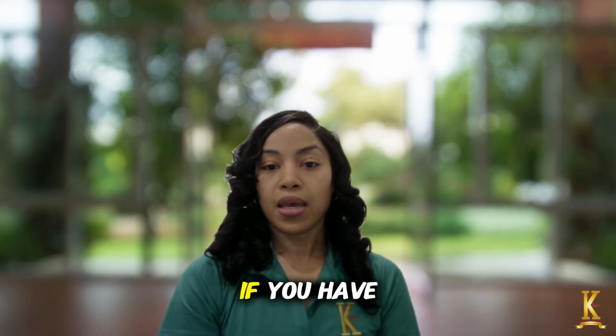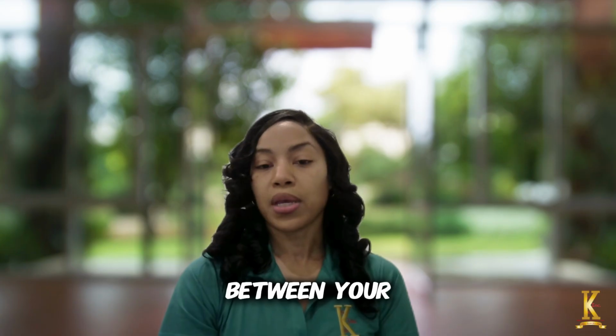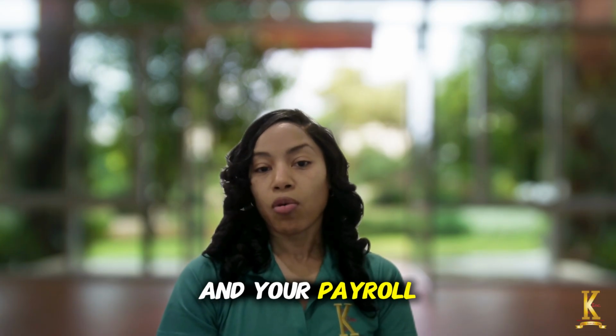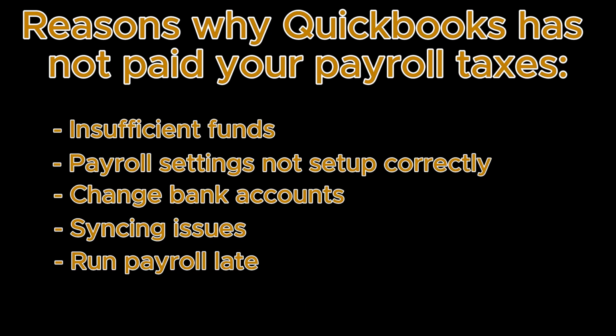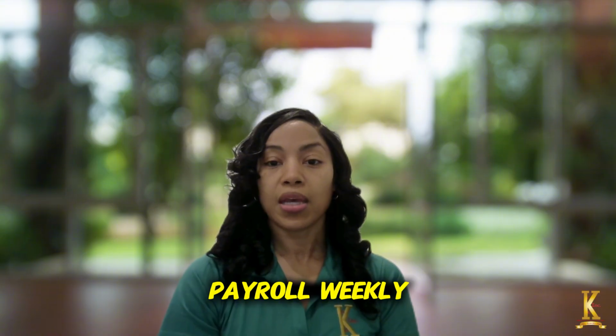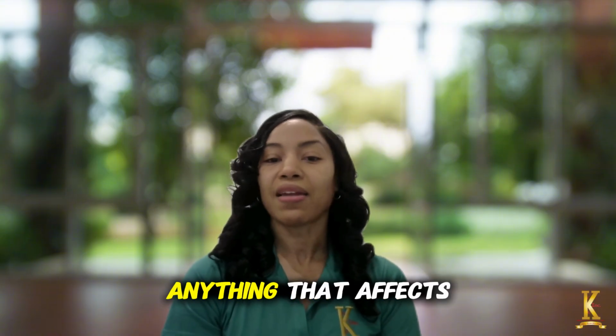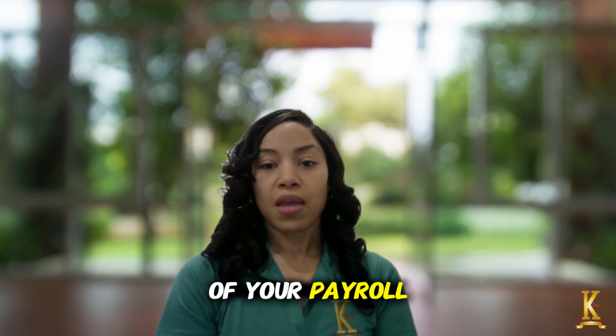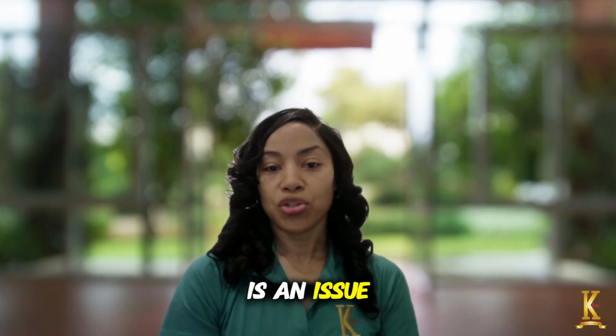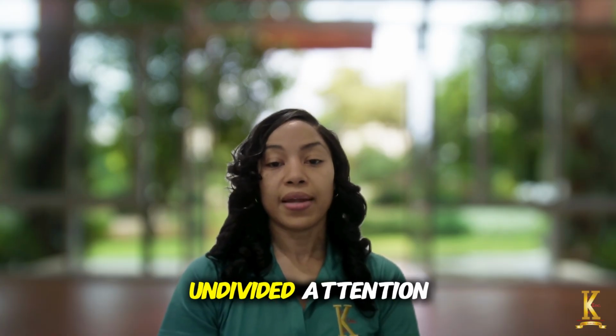It could be if you have syncing issues between your QuickBooks and your payroll provider. If you run payroll late, if you mess up the flow of paying payroll weekly, bi-weekly, monthly, anything that affects the normal flow of your payroll to run smoothly is an issue that needs your undivided attention.